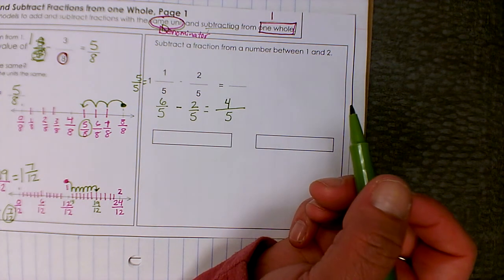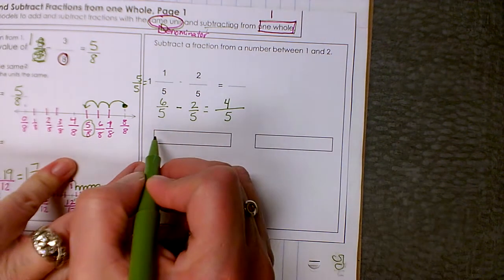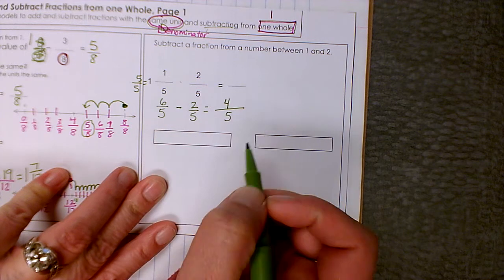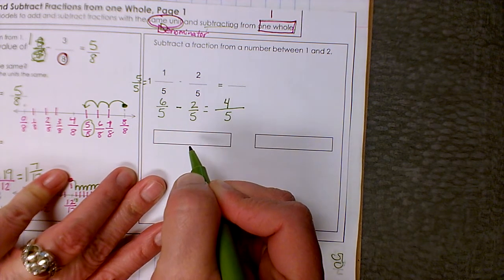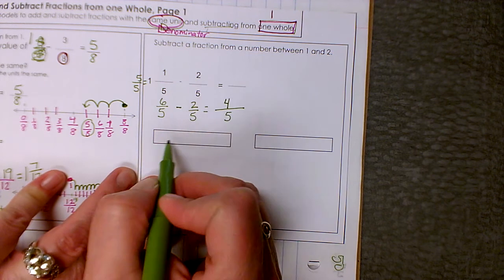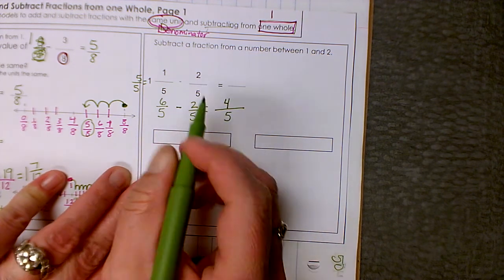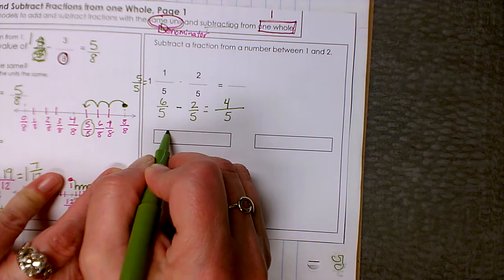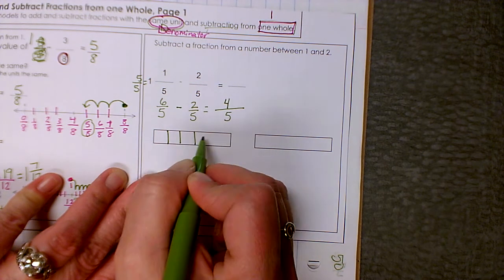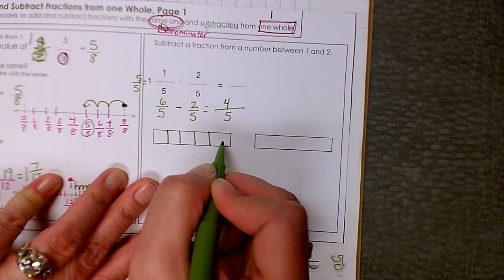All right, so let's look at this. So I have this area model right here. And I know that I am going to take this, right? And I know I have fifths, so I'm going to break it into fifths. 1, 2, 3, 4, 5. 1, 2, 3, 4, 5, right?